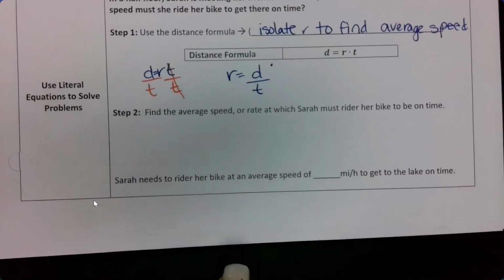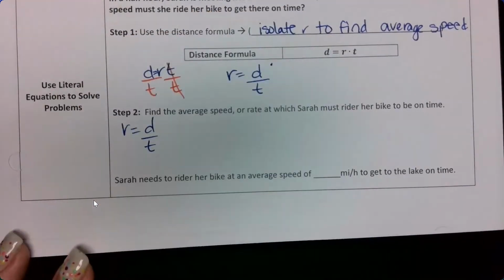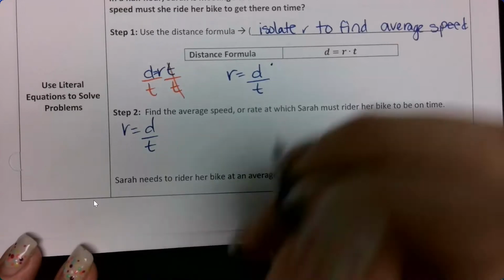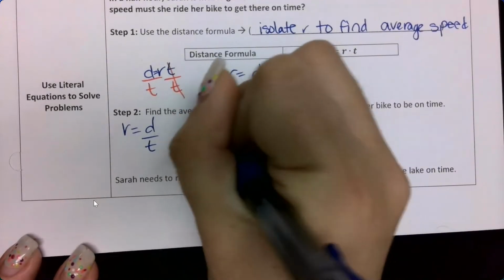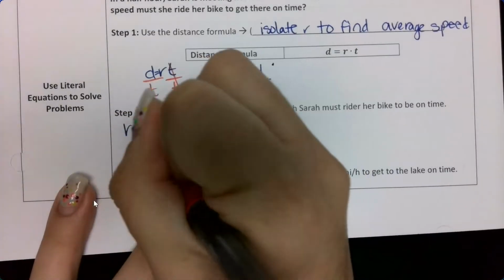So now I need to find the average speed or the rate at which Sarah must ride her bike to be there on time. Let me rewrite this down here. What is her distance she needs to go? Yeah, 6 miles. And how long? We usually measure time in hours.